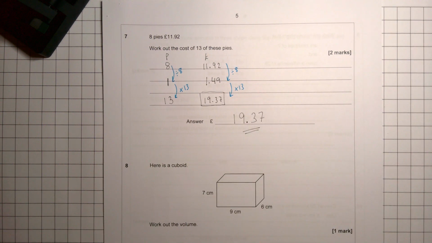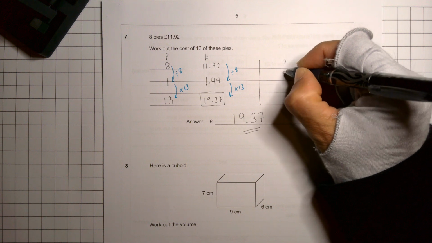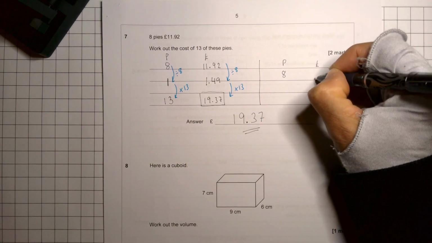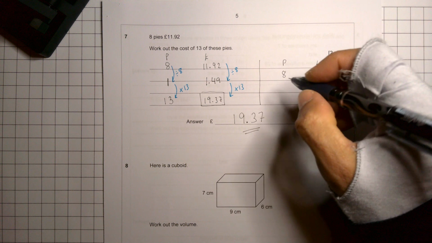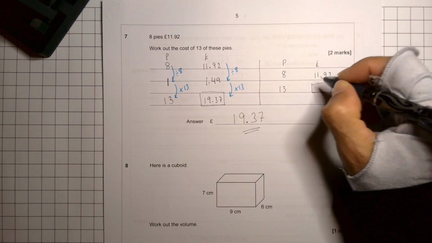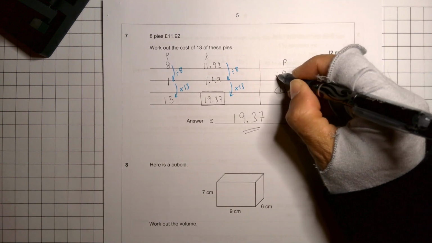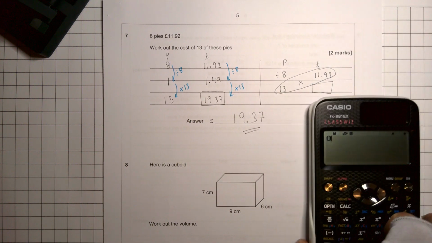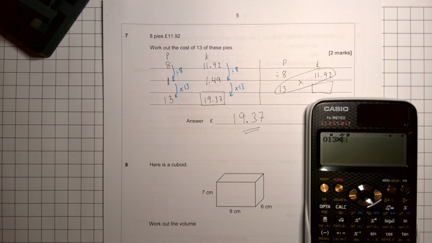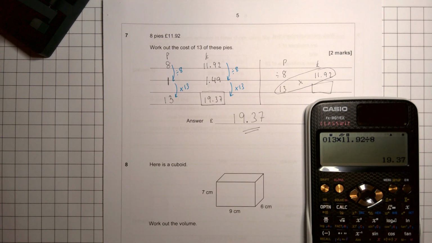Some of you might use a different method. You lay it out in the same way. Pies 8 cost £11.92, and we want to find out how much it is for 13 pies. That's what we're looking for, and to do that we can multiply these together and divide by that, and if you did that you'd get exactly the same answer, 13 times 11.92. It's just a different way of showing it, and then divide by 8, and you'll notice we get exactly the same answer. There we are.